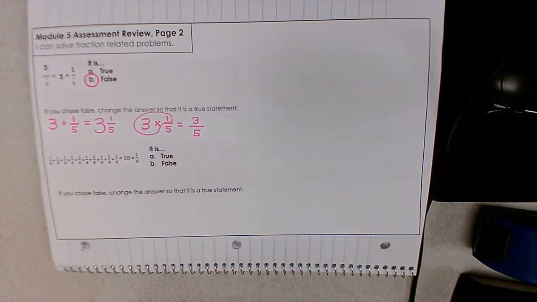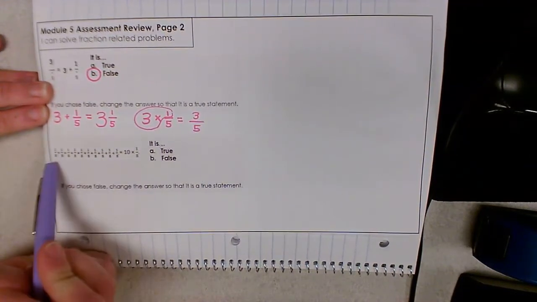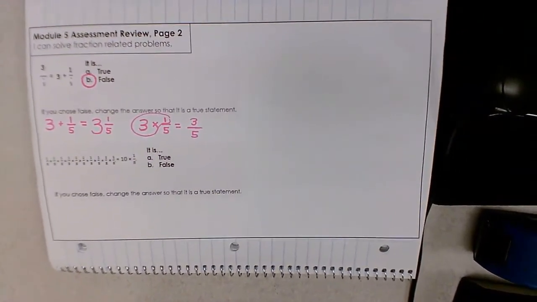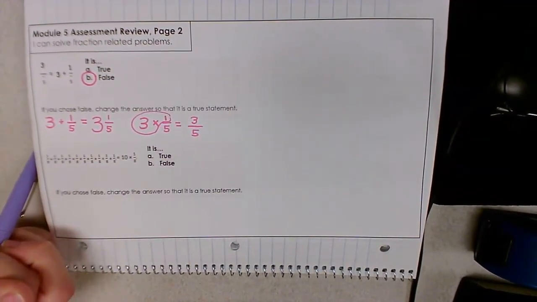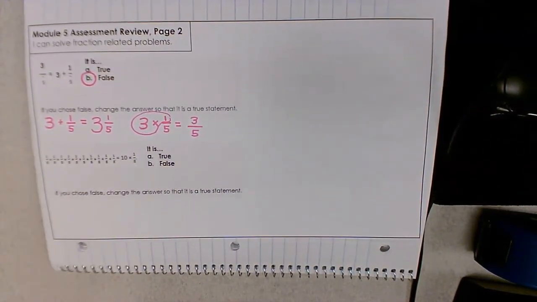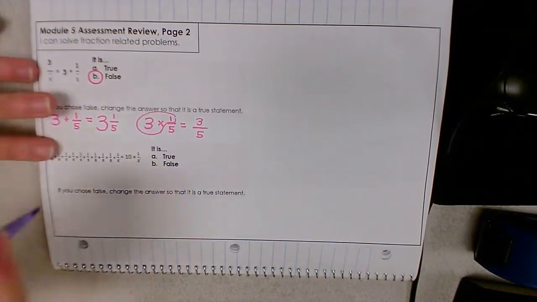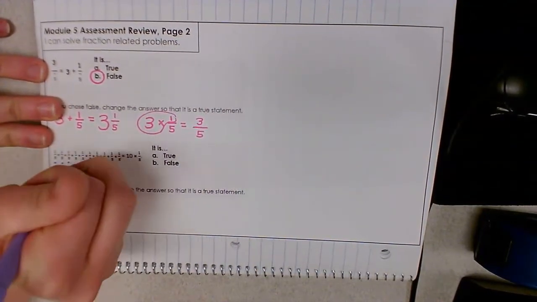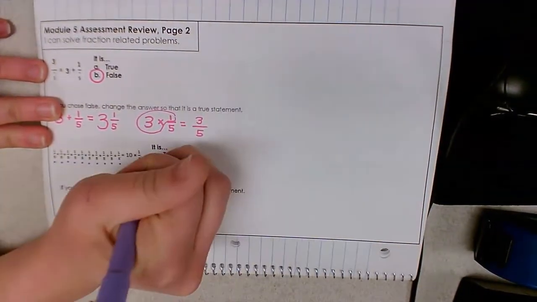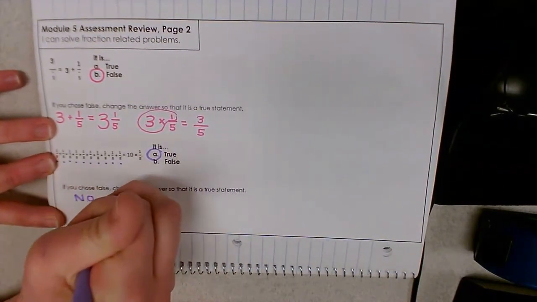Let's analyze the next one and see if it's true or false. You have a string of repeated addition of 1/8 equals 10 times 1/8. What they're asking is whether or not this repeated addition sentence shows 10 copies of 1/8. So we're going to count up and see if we have 10 of them. If we do have 10, it's true. If we don't have 10, it's false. 1, 2, 3, 4, 5, 6, 7, 8, 9, 10. It is true. And since it's true, we have no fixes to make.